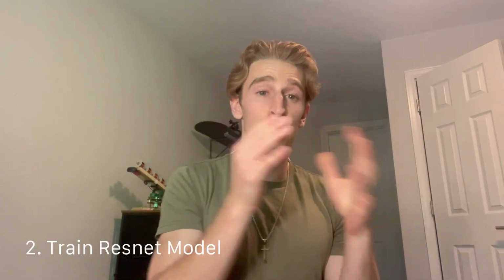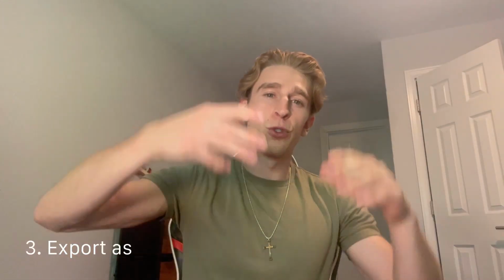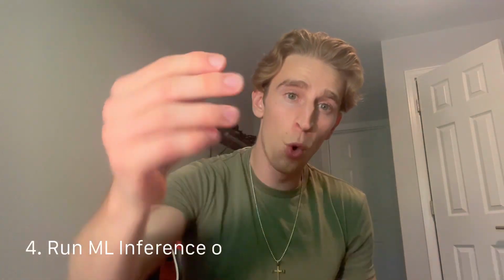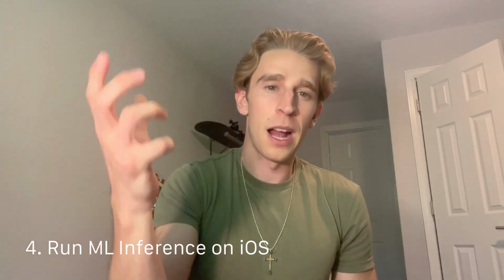Today we're going to look at how to run image classification models locally on your device in Swift using CoreML for iOS apps. We're going to cover four main topics today. First is how to generate and annotate your data set. Second is how to train a ResNet model using transfer learning. Third is how to export that model in the CoreML framework format. That way you can, number four, run it locally on your iOS device.